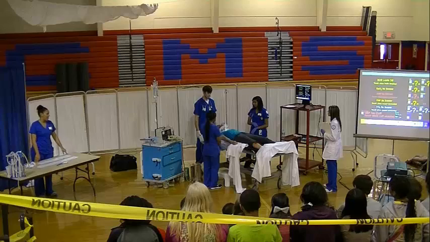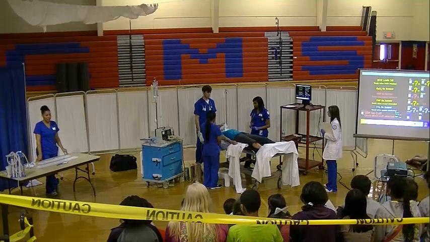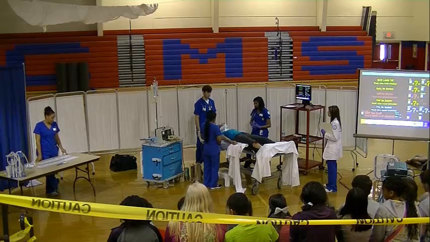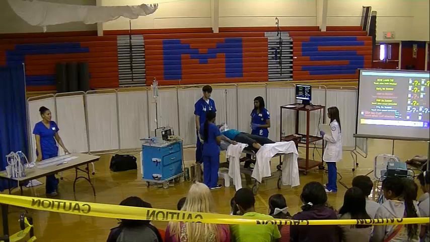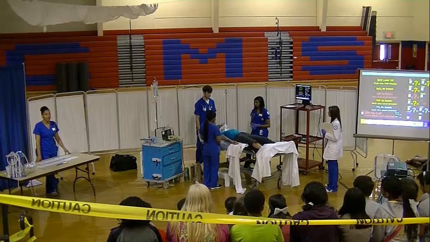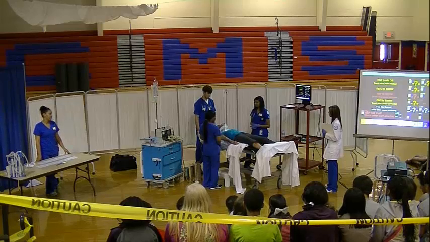What you're about to see is graphic. If at any time you feel dizzy or lightheaded, close your eyes and place your head between your knees. What you're about to see is an example of a trauma patient coming into the ER after having been involved in a motor vehicle accident. This was caused by texting while driving.